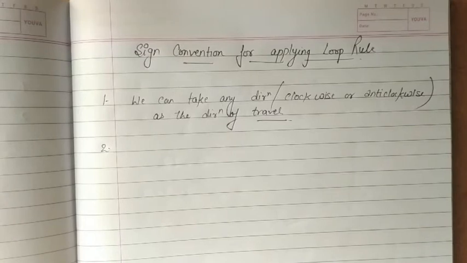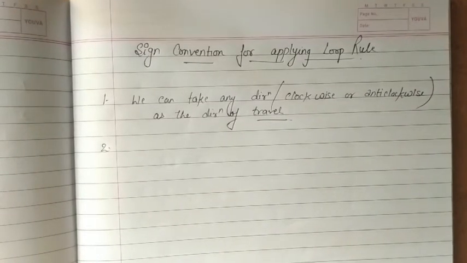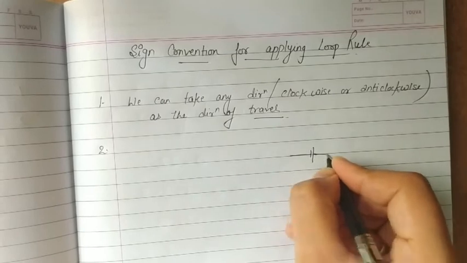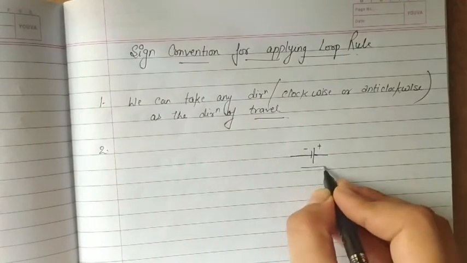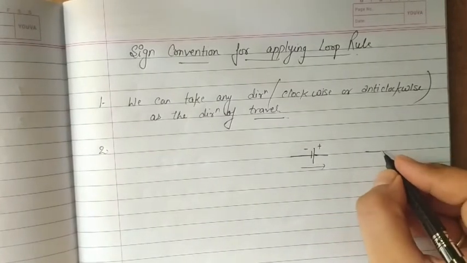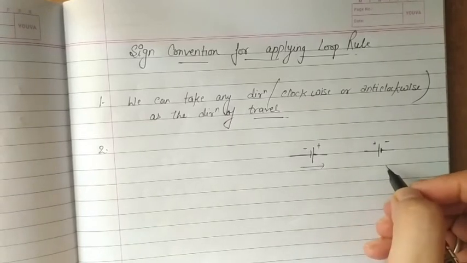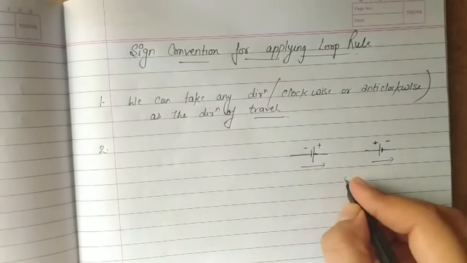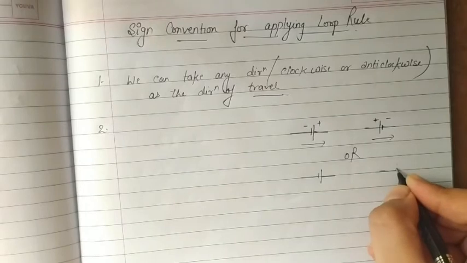If the EMF of a cell is epsilon and it is connected in the circuit like this, there can be two situations. The cell connected has a direction, with its terminals, and our direction of motion. Two conditions are possible: either the motion is from the negative terminal to the positive terminal, or the second condition is that the motion is from the positive to the negative terminal. We can see it like this, suppose I have this cell connected in a circuit like this.